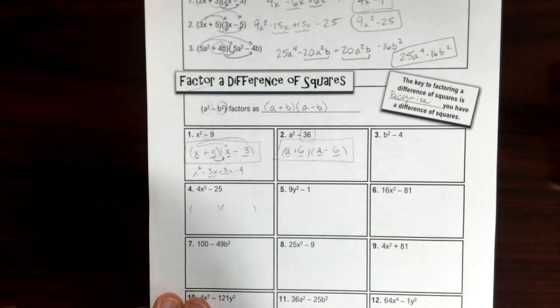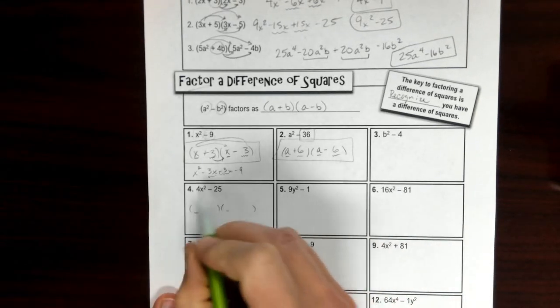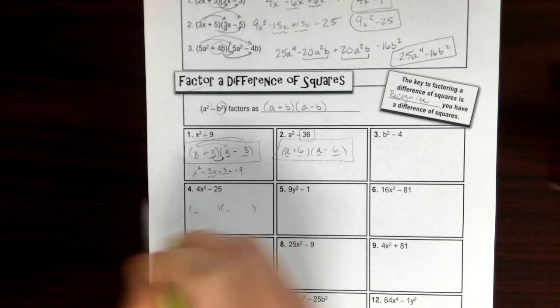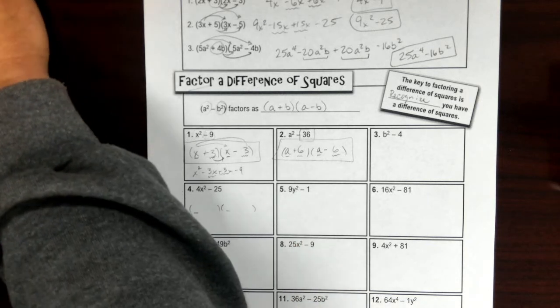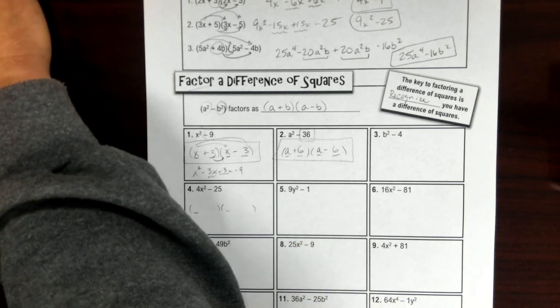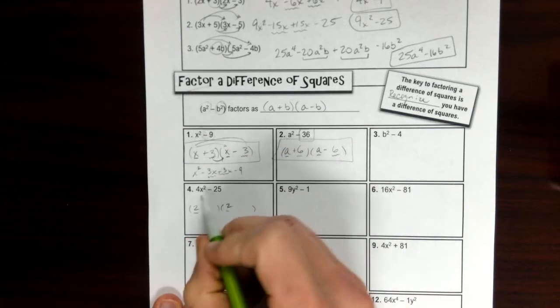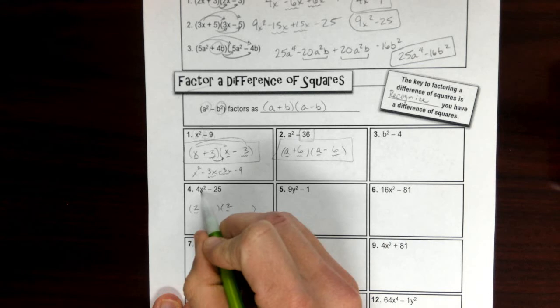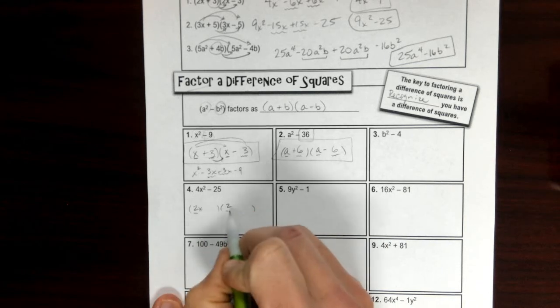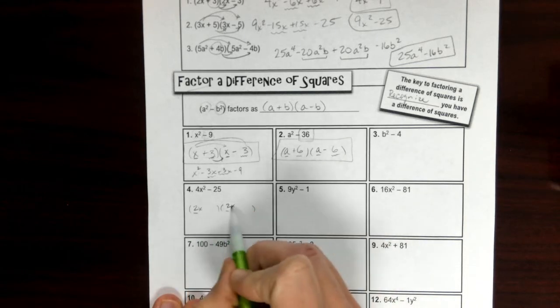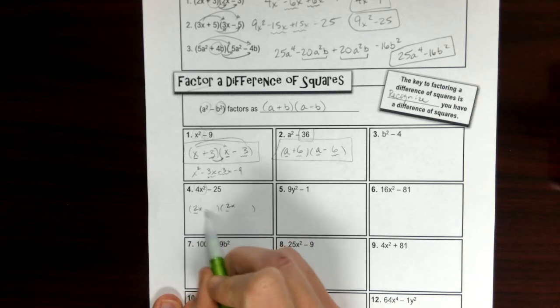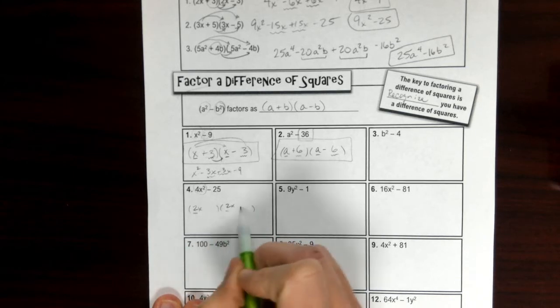So same thing. I want to know what term times what term gives me 4x squared. It's got to be the same term. So what number times what number gives me 4? It's got to be 2 and 2. And what variable times what variable gives me x squared? It's got to be x and x. So this term times this term's got to give me this. 2x times 2x gives me 4x squared.